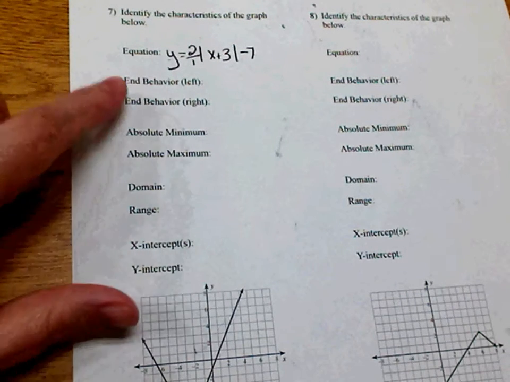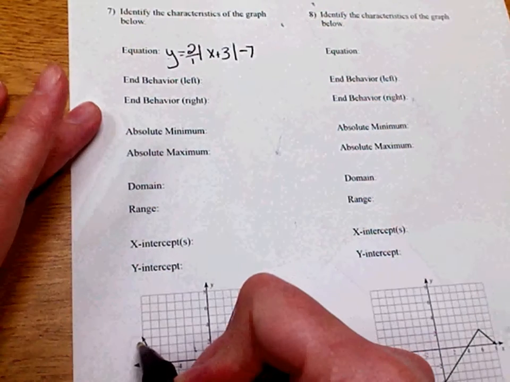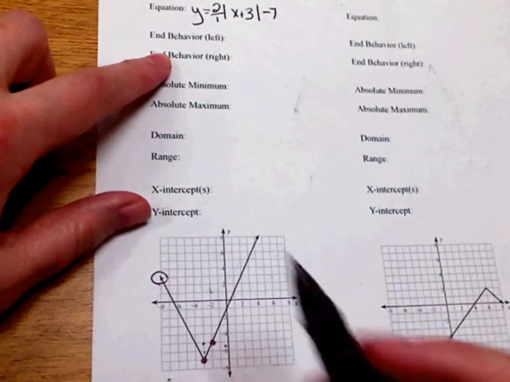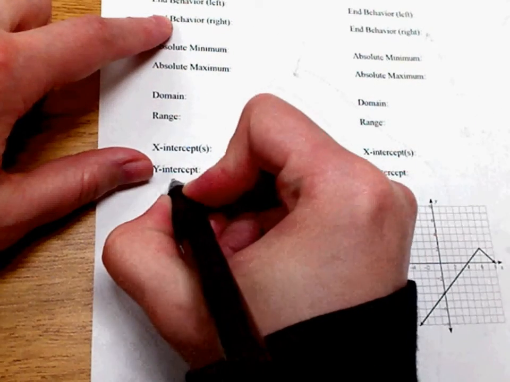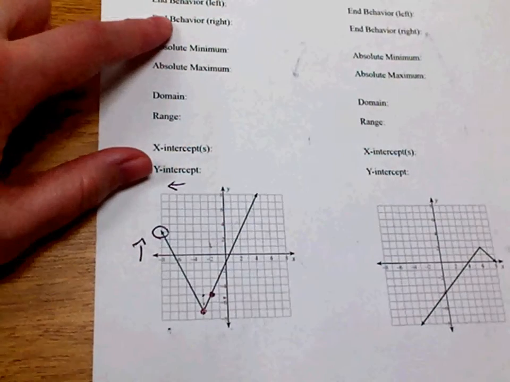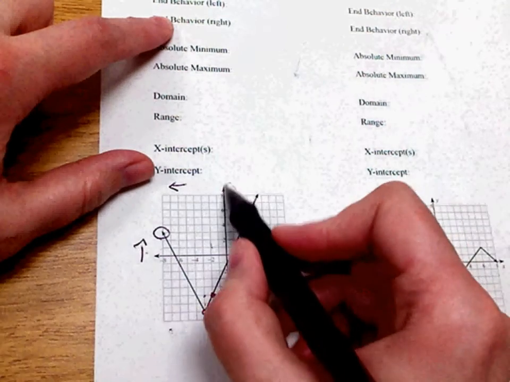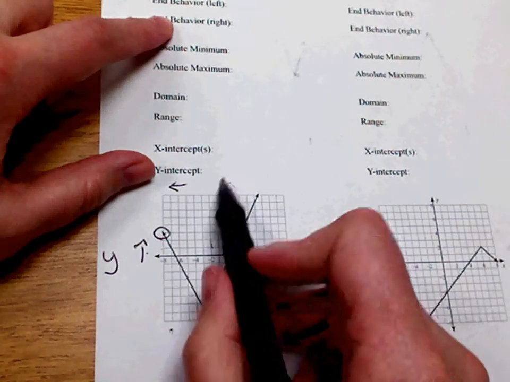Okay? And so our end behavior, I have to remember what is an end. So an end is the arrows. So the left end is this arrow right here. So if I look at that arrow, it is going up and it is going left. Up is a y direction because y goes up and down, and up is a positive direction.